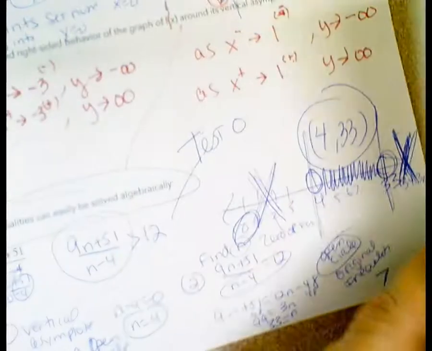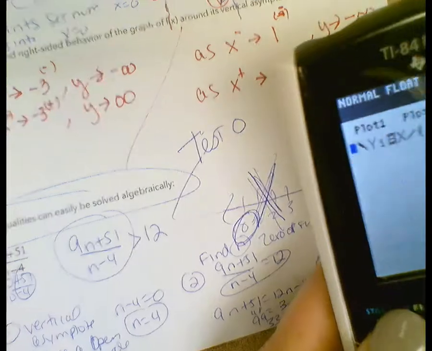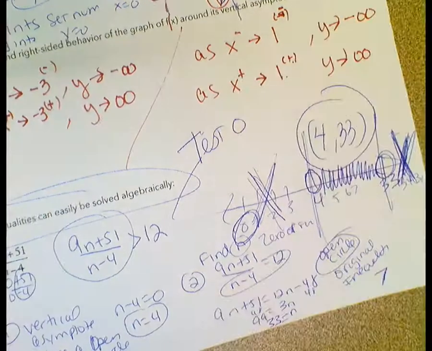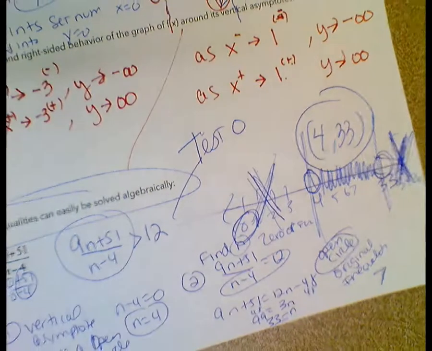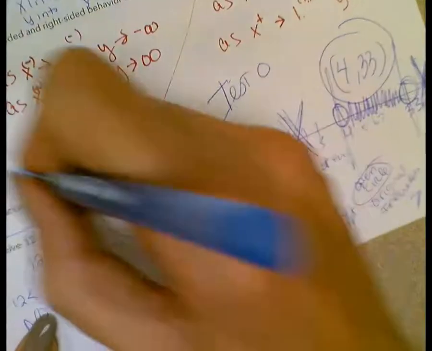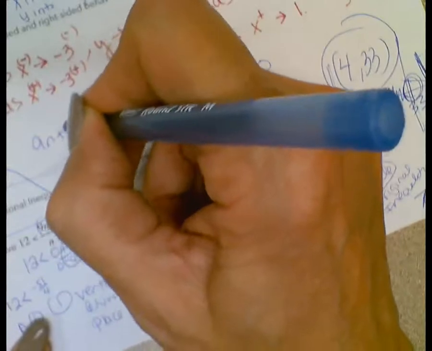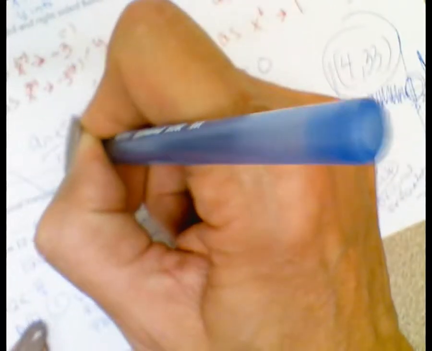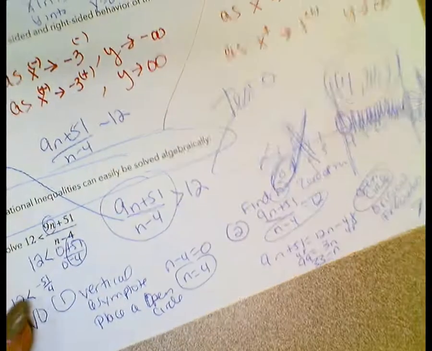Now, if I was putting this in a graphing calculator, I want to compare it to 0. I don't like the 12. I hate the 12. So what I would do is up here, I would write 9n plus 51, and then I would subtract 12, like this. Okay, I would subtract 12.